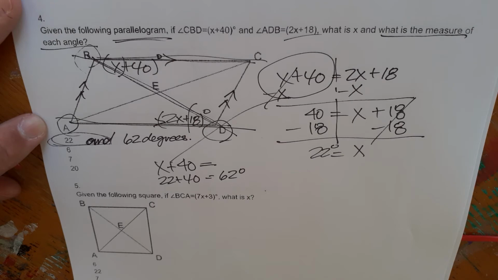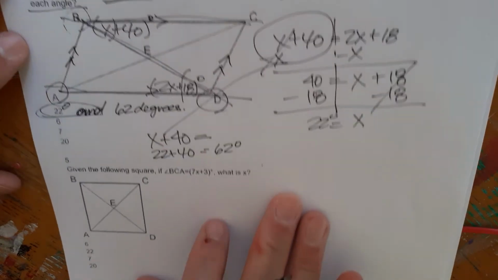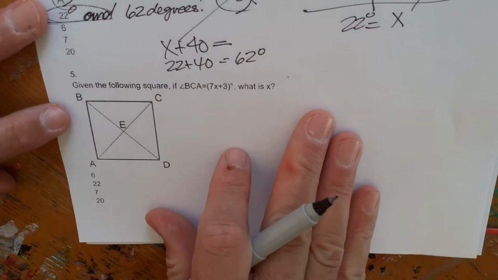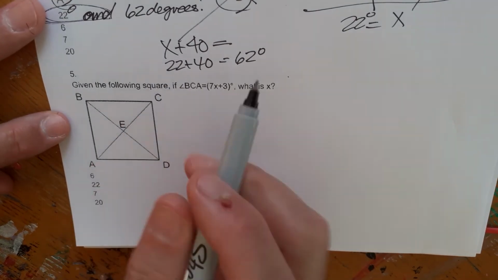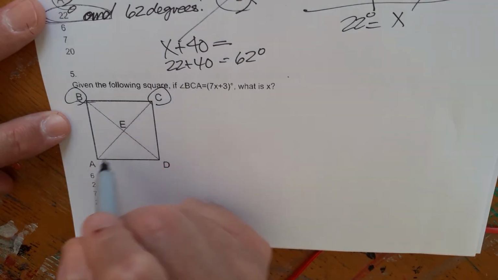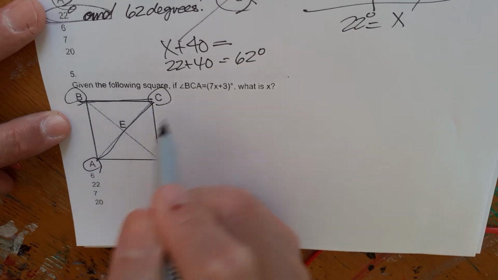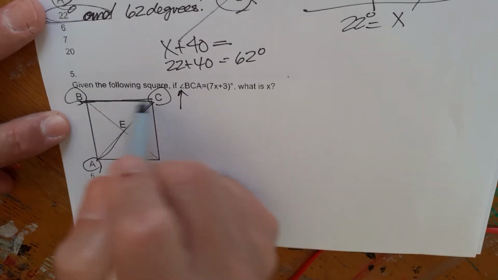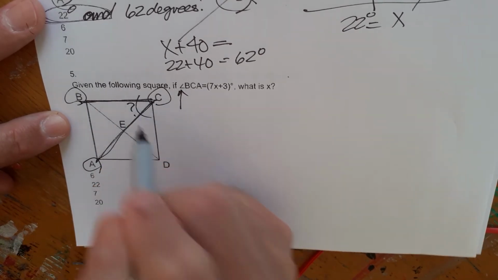Yeah, I might put the degrees on the x2 because that value is supposed to be a degree mark. Yep, degree. All right, so let's see what else we got. Given the following square, angle BCA. So where are we? I'm mapping it out. BCA. That's right here. This is the angle symbol, BCA. So they're talking right there, question mark.